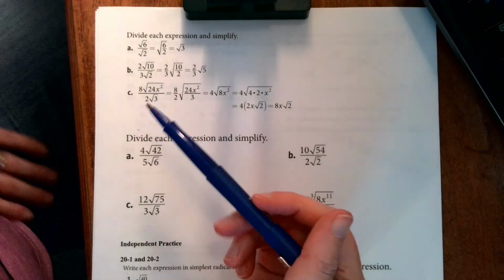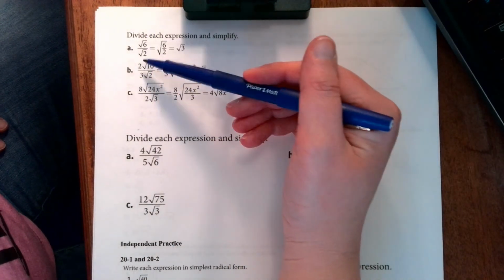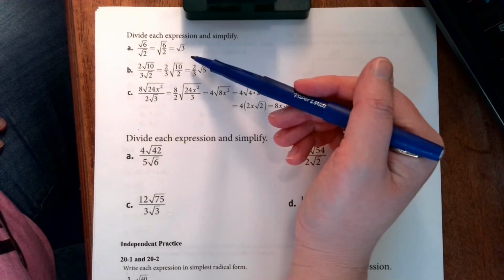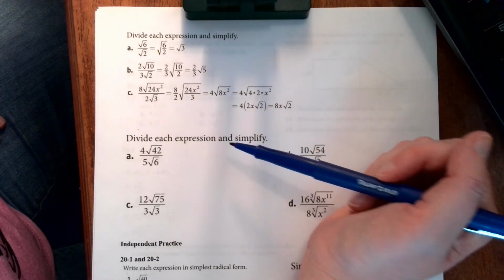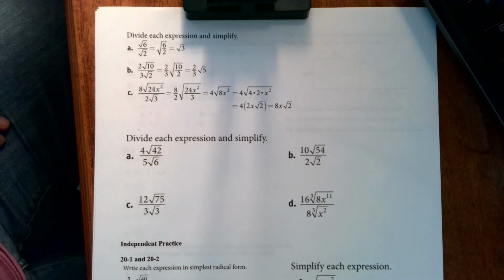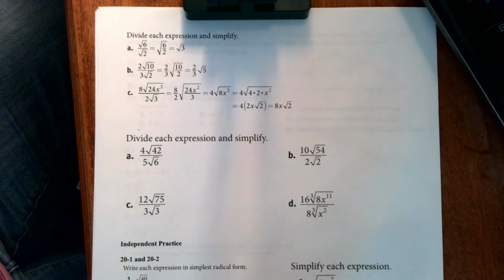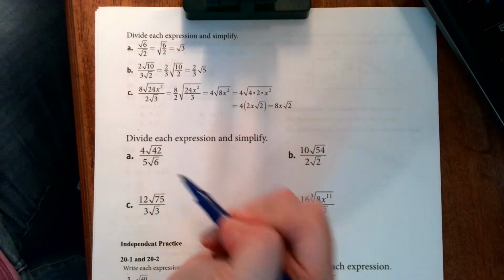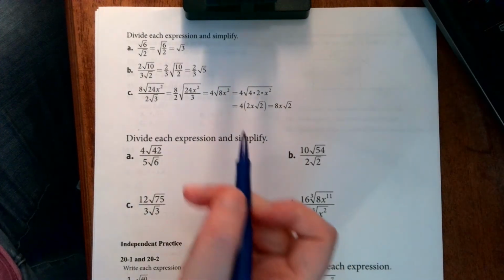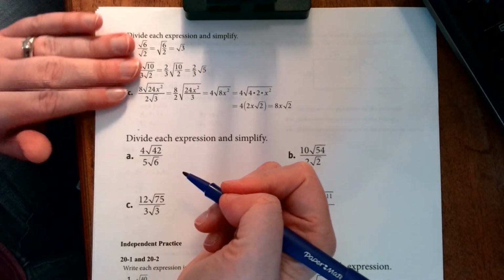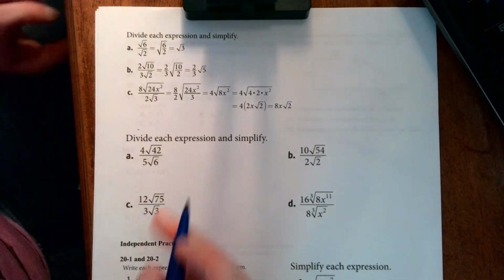Okay, so when we divide radicals, it's just like multiplying. You can divide what's inside and simplify. And then you can divide the two terms on the outside and simplify. Or you can leave them in fraction form if it's already simplified. So that works out. Or you can simplify and then divide. That's what's great about these, is there's a couple of different ways you can approach it. So I'm going to skip these, and I'll just show you straight up how to work these here.